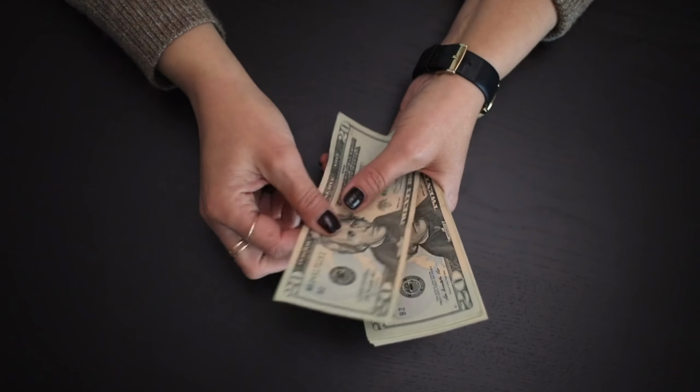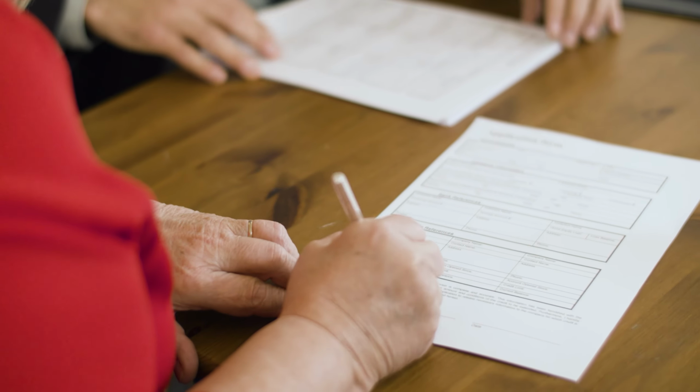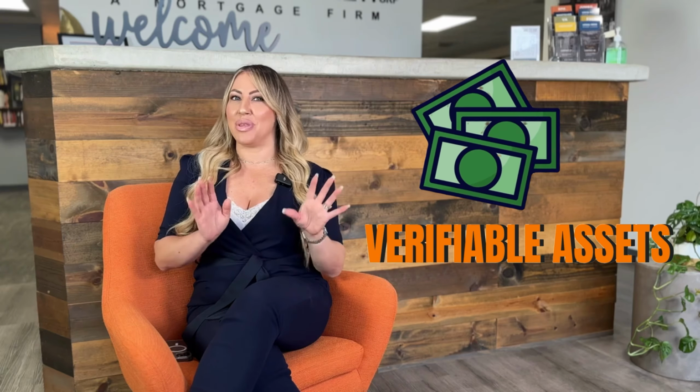We're now at step 3 of the loan process. And this is always a fun one to talk about. This is assets. So now that we've gone through getting you pre-approved, you know exactly how much you need to close on your new purchase. So it's going to be very important that we utilize verifiable assets.